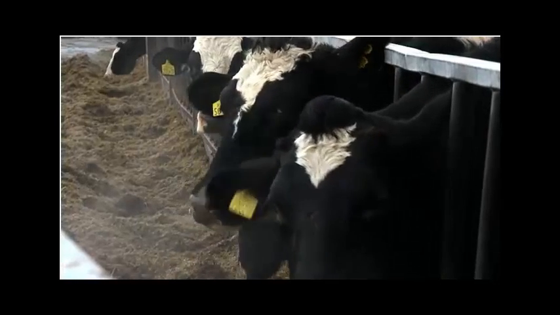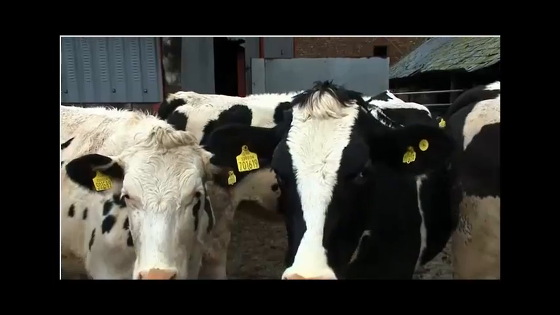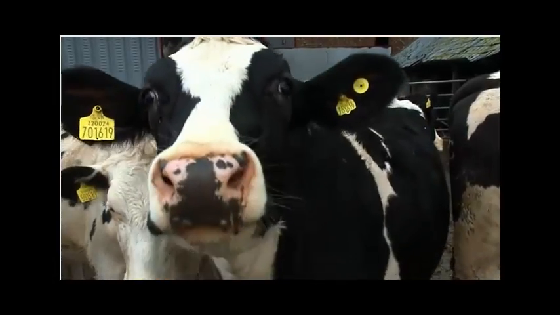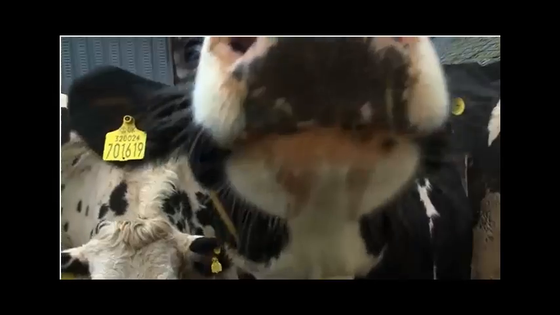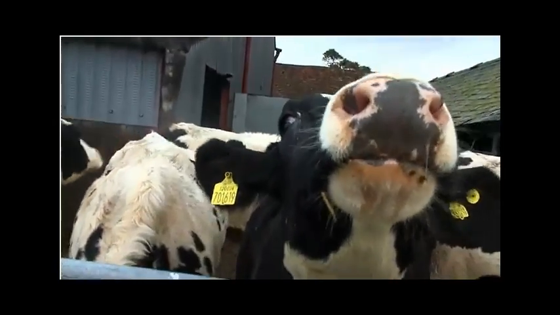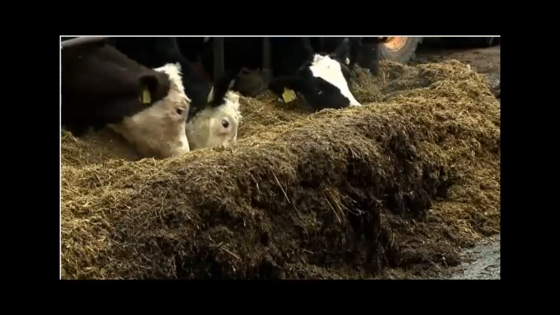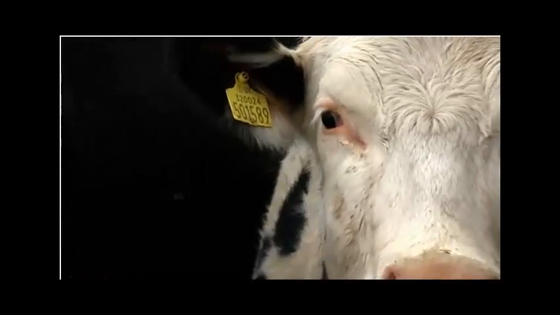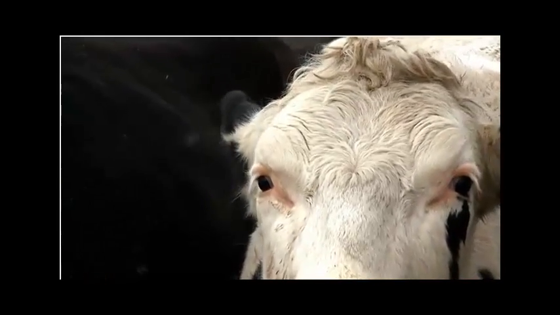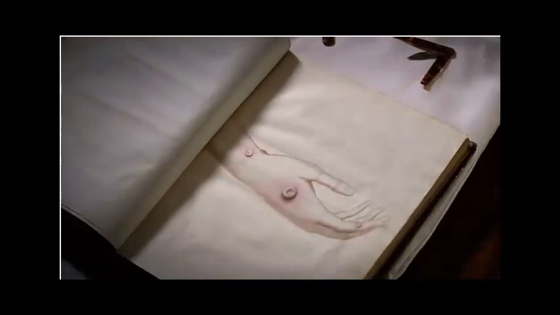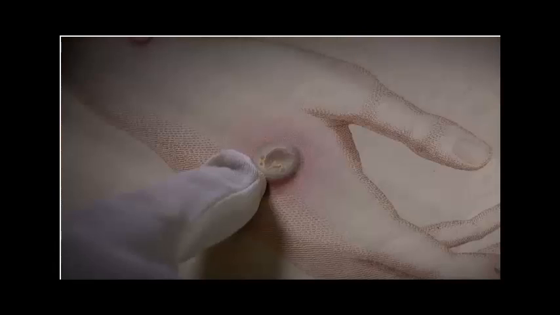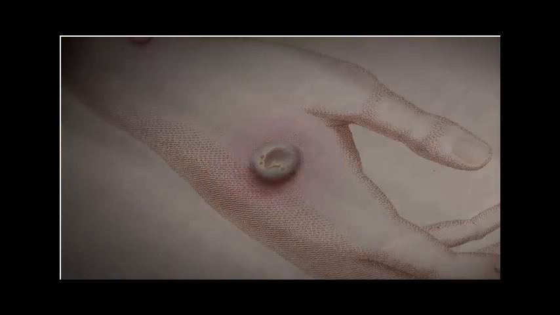Finally, nearly 30 years after first hearing about cowpox, Jenner decided to experiment. Now, all he needed was a milkmaid, and in May 1796, she walked through his surgery door. This is possibly the most famous medical image of all time. It shows the hand of Sarah Nelmes infected with the pustules of cowpox.